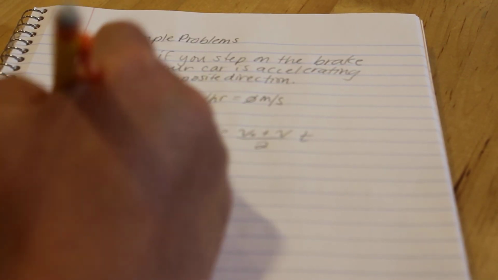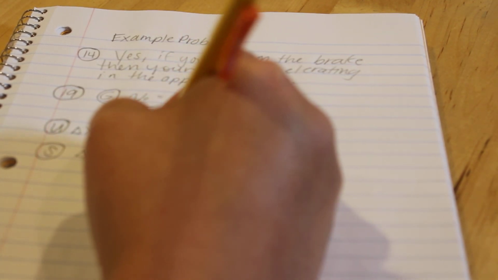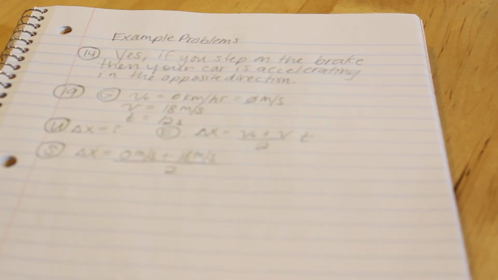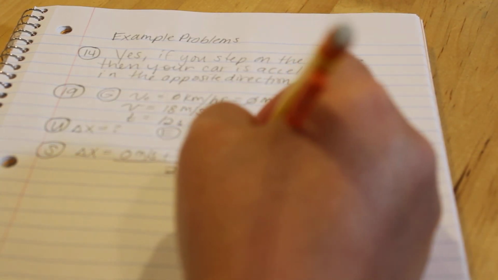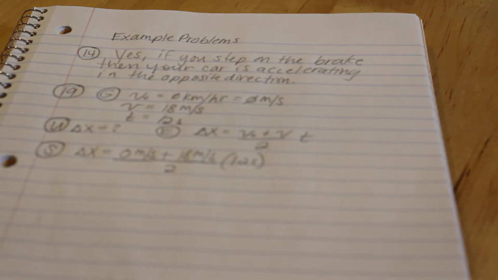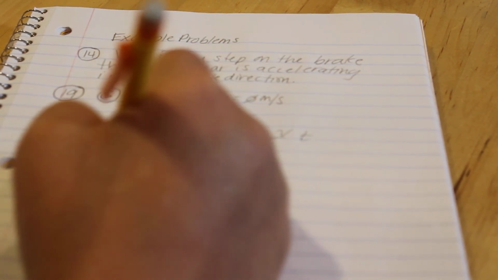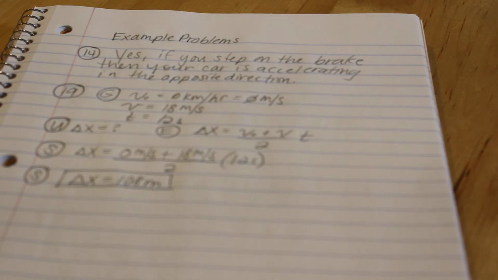So then I'm going to take my numbers and plug them in. So change in x equals 0 meters per second plus 18 meters per second divided by 2 to give me the average velocity of that trip times our 12 seconds that it took to get up to 18 meters per second. So when I multiply all of that through and divide, what I end up getting is my change in x equals 108 meters. Put a box around the answer, and then you are good to go for number 19.